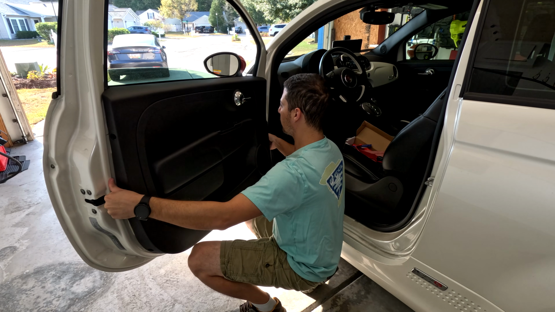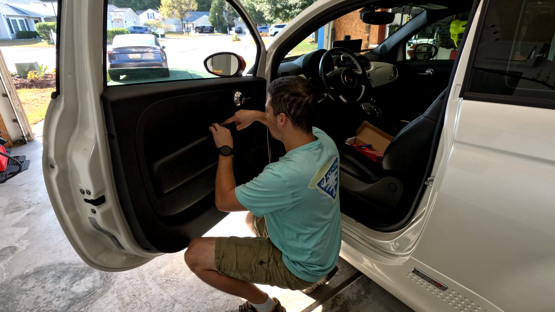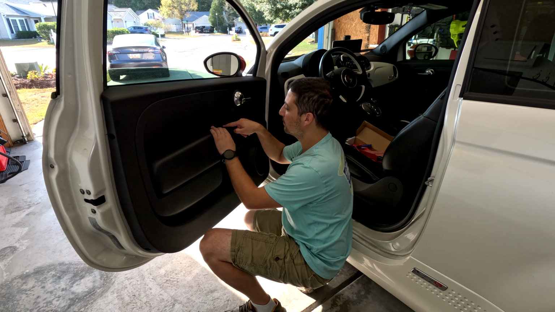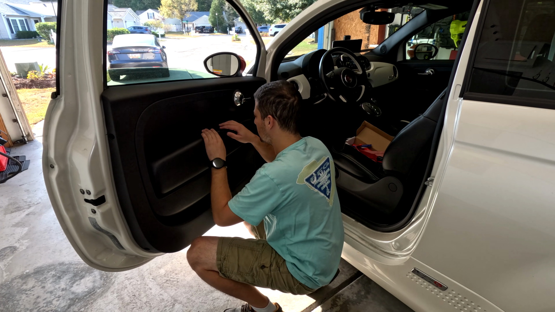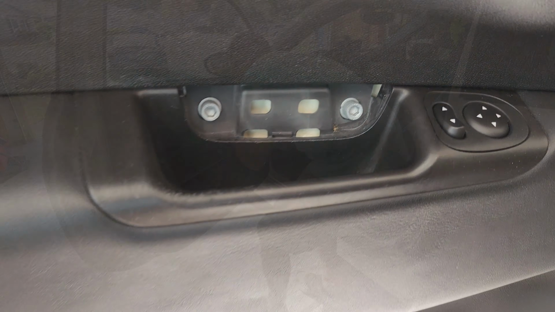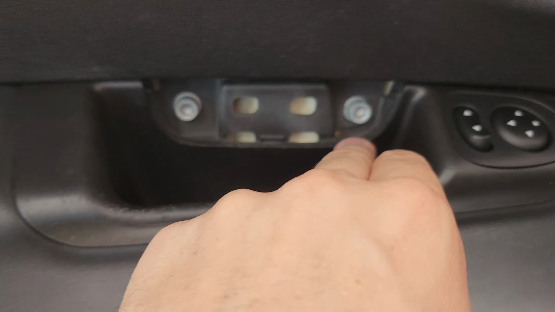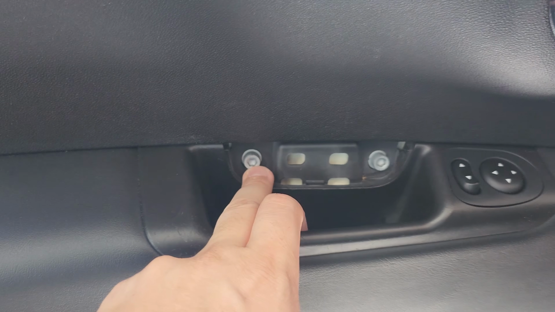All right, so I'm getting caught up right here. There's definitely something behind this panel that I need to get into. There's probably a couple screws in there. So let's figure out what we need to do to get in there next. And sure enough, there were two more bolts right behind here. So we just need to get these out.